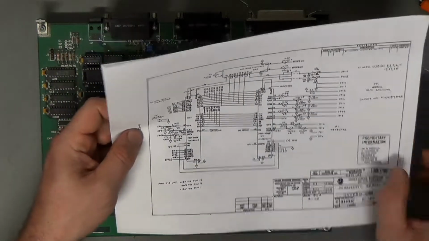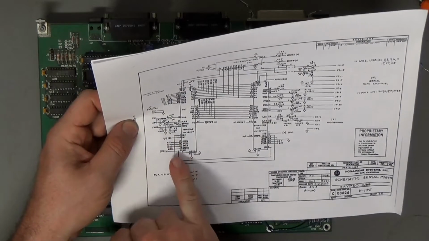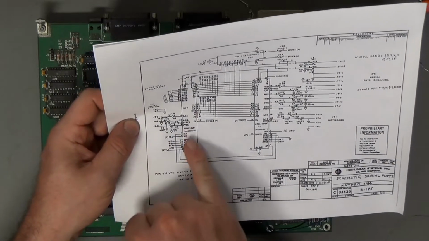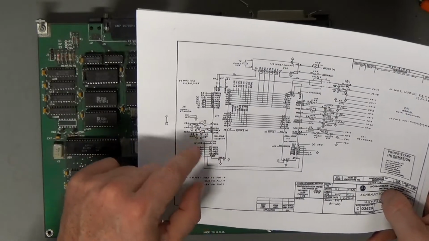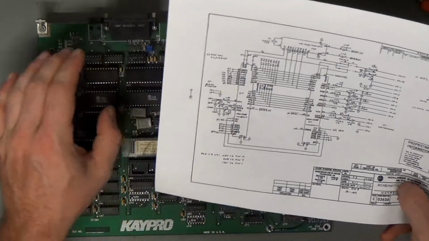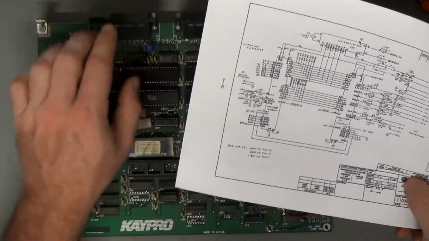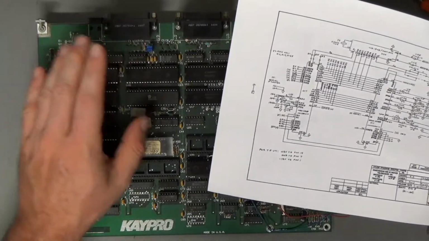However, the unused hardware handshaking signals on this part of the SIO that's used for the serial printer port break out to these test points, and those are TTL level signals.